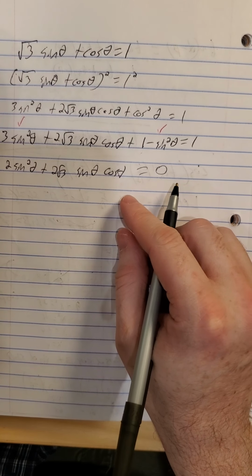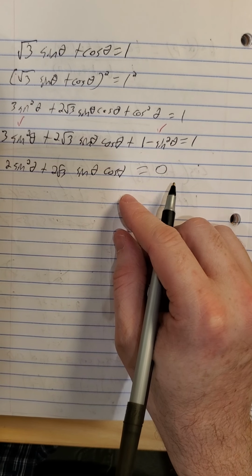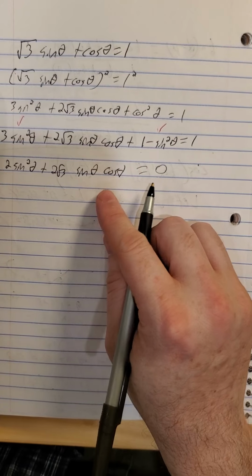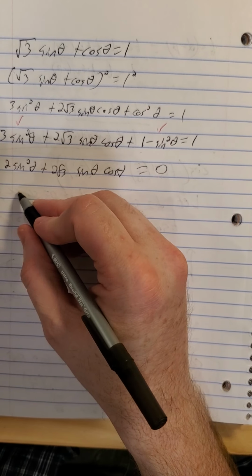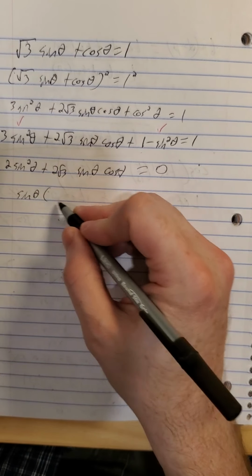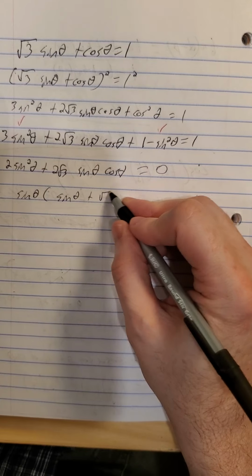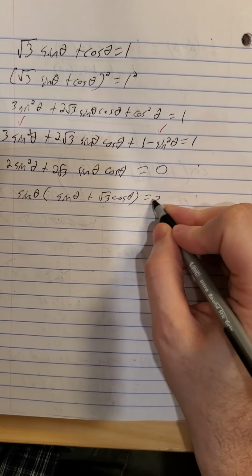What we can then do is a little bit of factoring of this. We can definitely divide both sides through by 2. That might make it easier as well. And then we'll factor a sine. So sine theta times sine theta plus root 3 cosine theta is equal to 0.